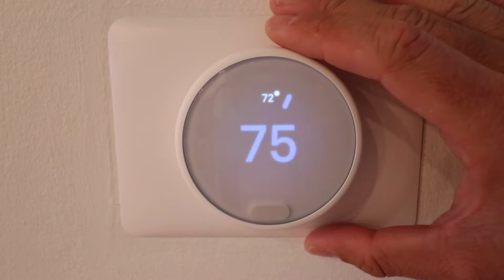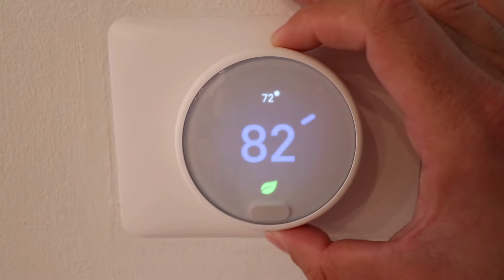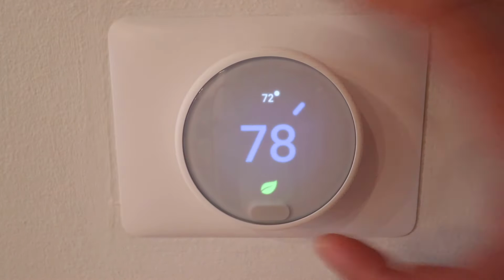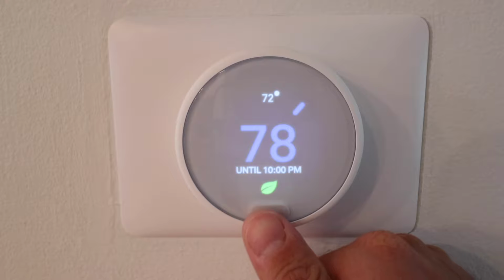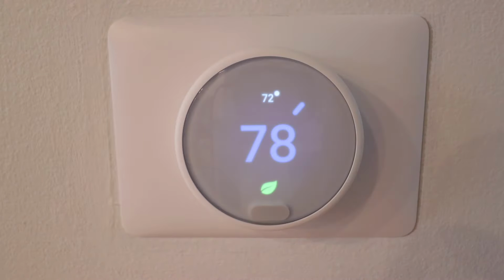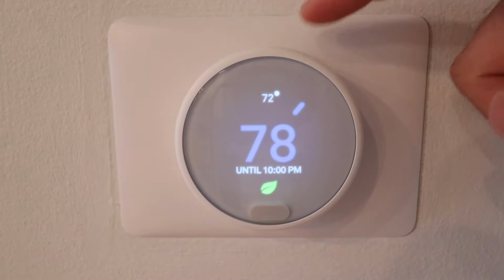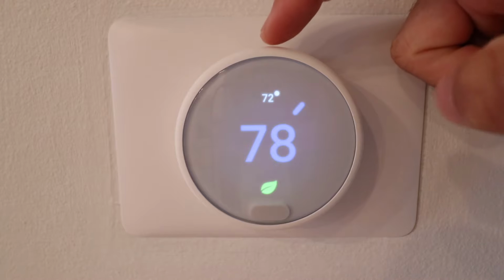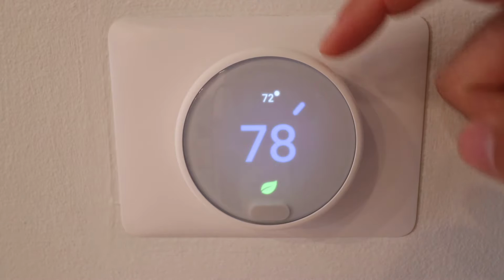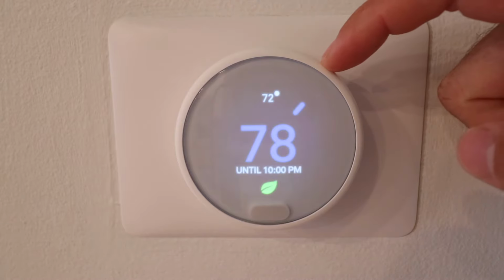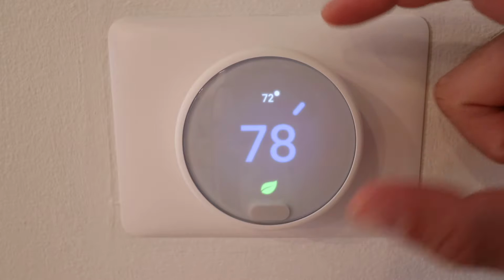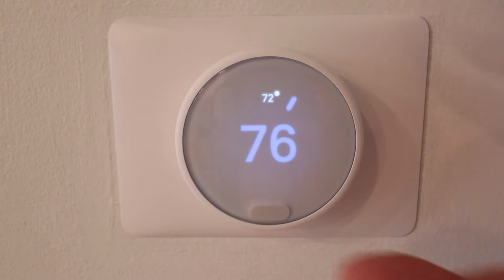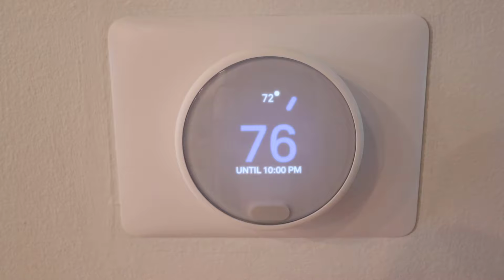So the first thing you need to know about the Nest E is that you can control it by rotating this outer bezel, and when you want to make a selection, you're just going to press on this button here. Currently the Nest E is showing that our indoor temperature is 72 degrees and our air conditioning set point is 78 degrees. If I were to turn this down and adjust it, the air conditioning would turn on.